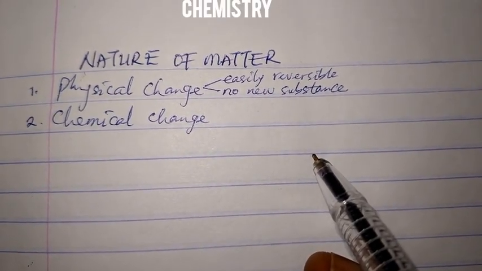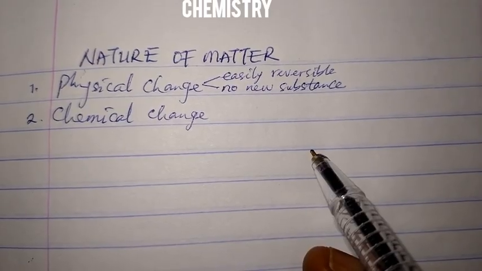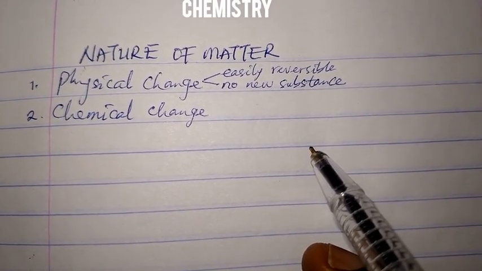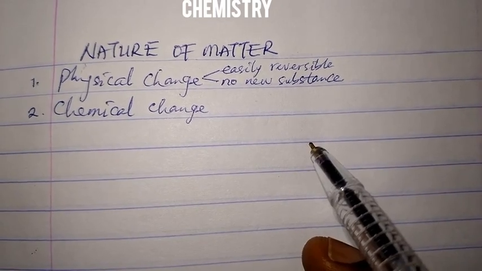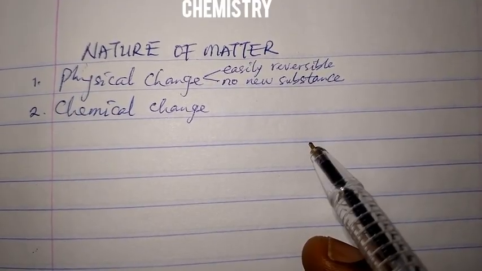For example, when you heat water, it becomes steam, right? It's still the same H2O, whether it is liquid or in the gaseous form, the same H2O. That is a physical change. It can be reversed. Steam can be converted back to water through the process of condensation, right?